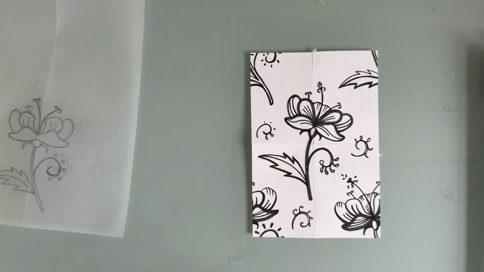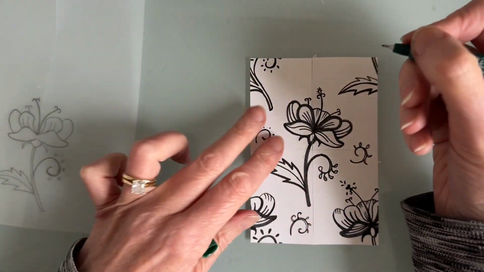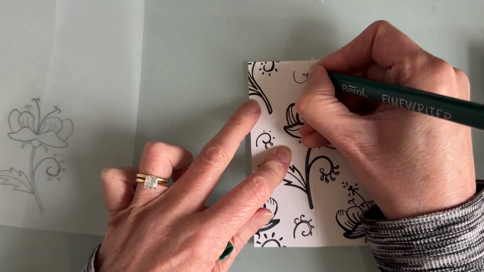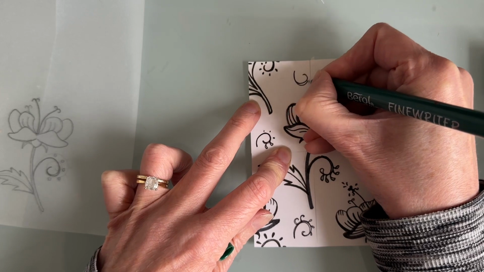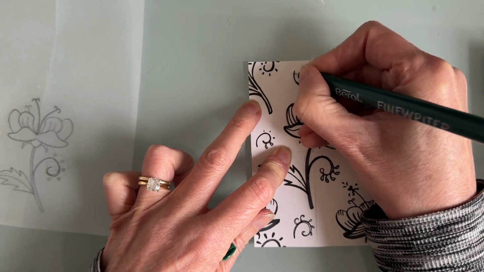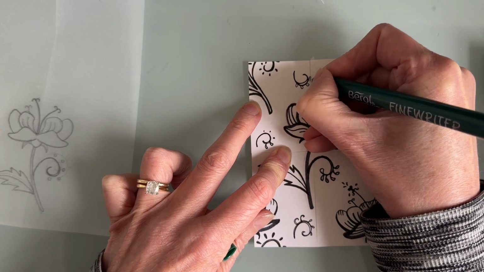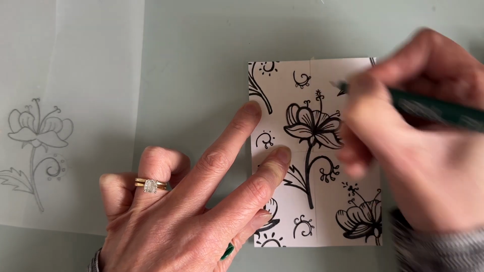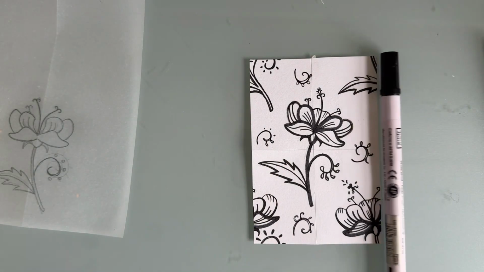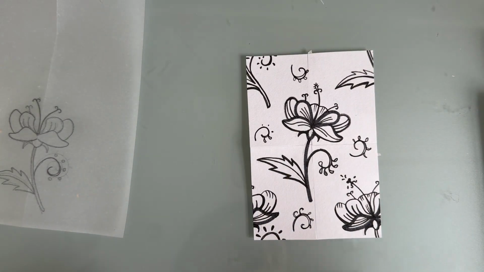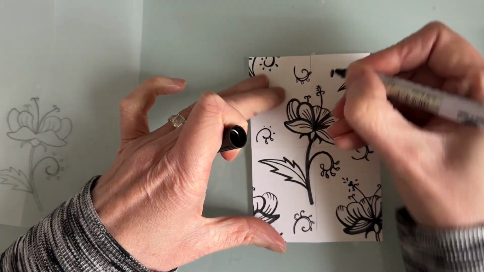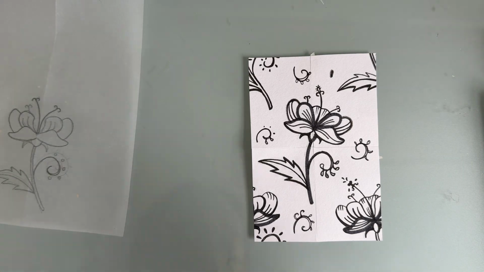I think I probably need one up there too. I'm going to get a slightly thicker pen, that's running out.